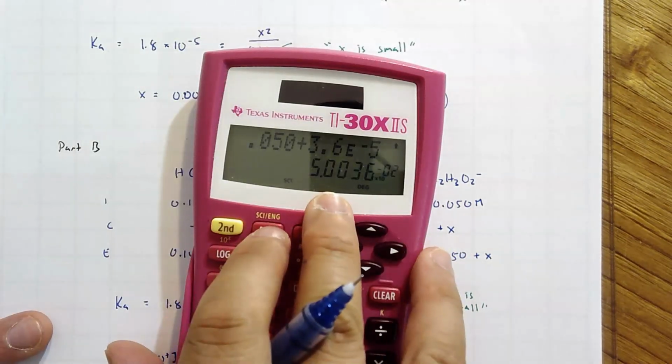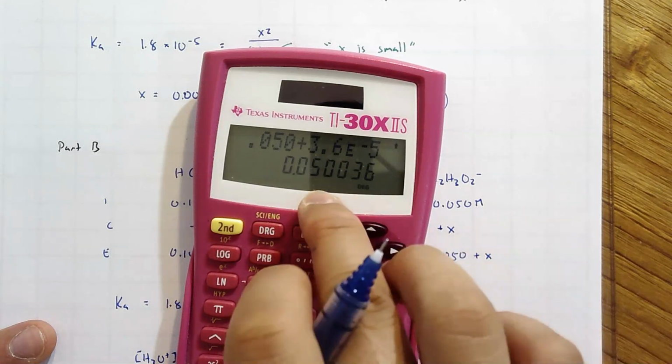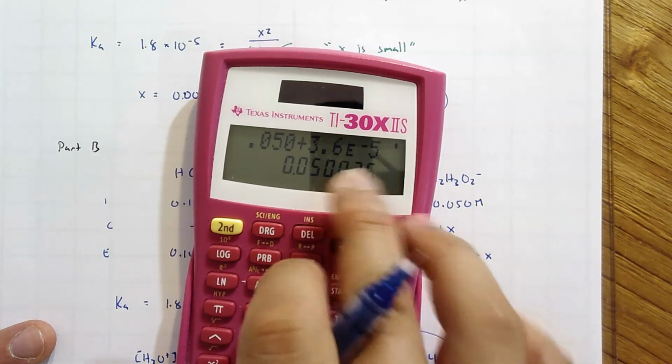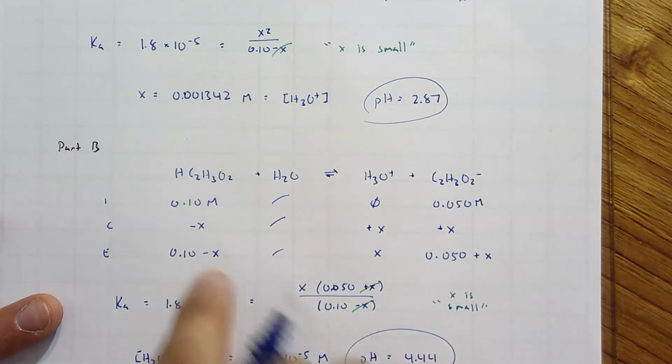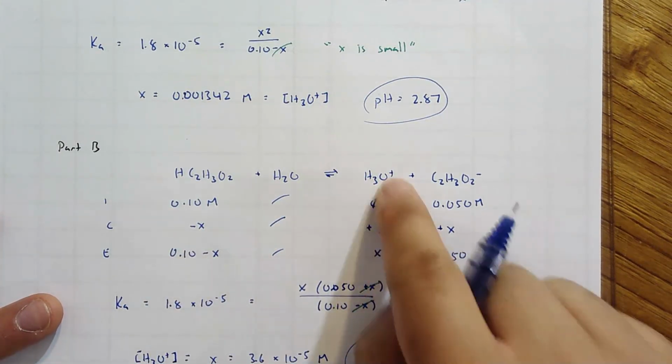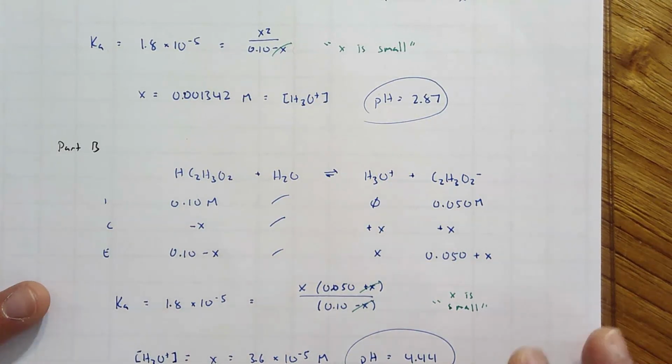So essentially, it didn't change from the amount that we initially added. Very, very little actually went forward, but still some went forward because we do have to create H3O plus to satisfy the equilibrium constant.